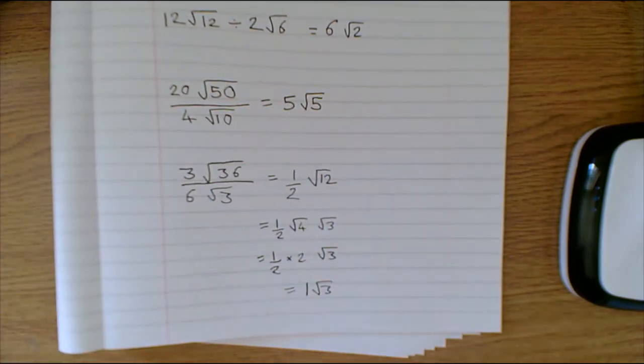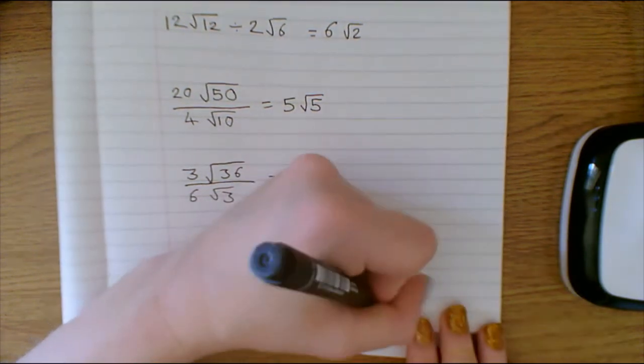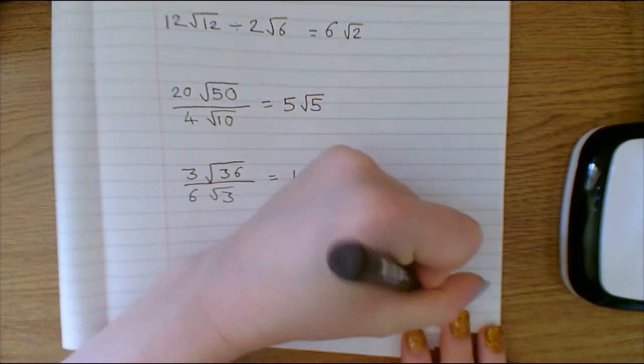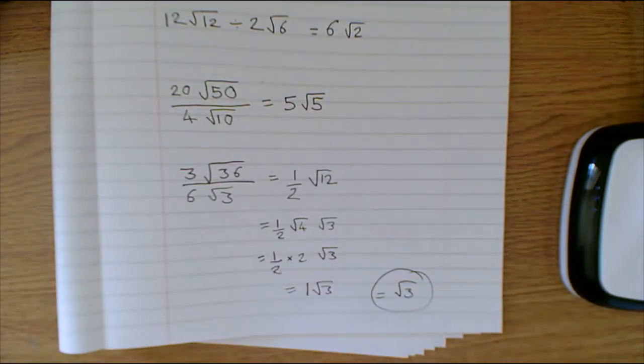And if you remember what I said a couple of minutes ago, we have hidden ones everywhere. We're not going to write this 1 in our final answer, which would be slightly weird too. So to write my final answer here, it's simply root 3. And that is it for today.